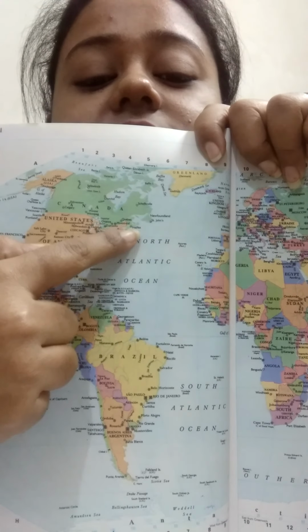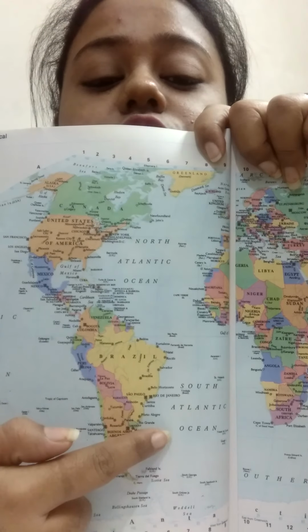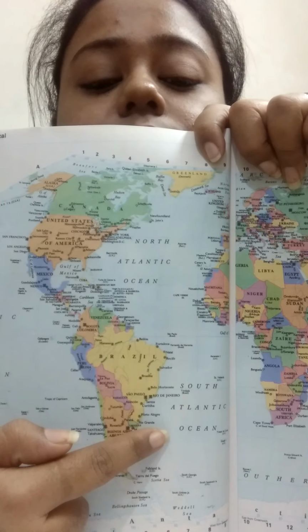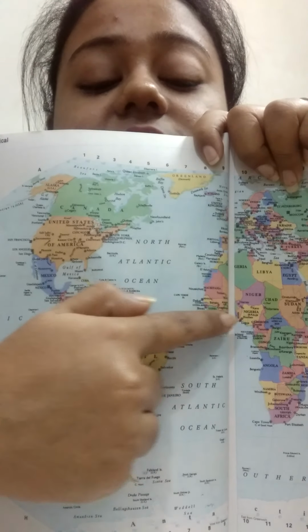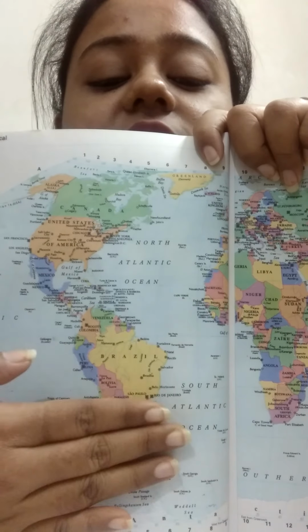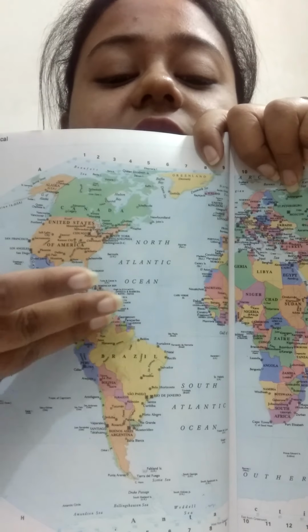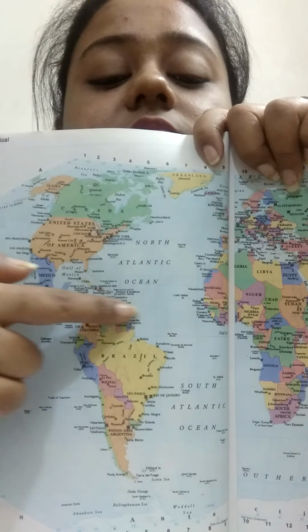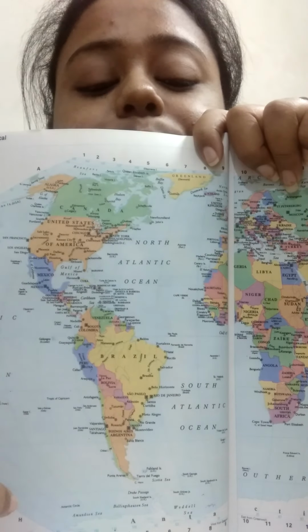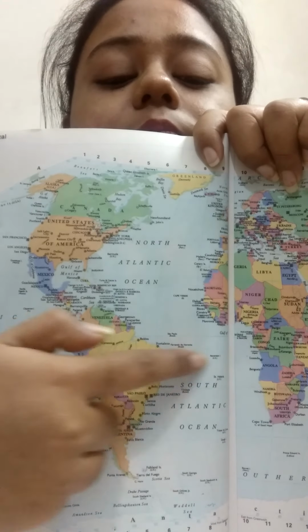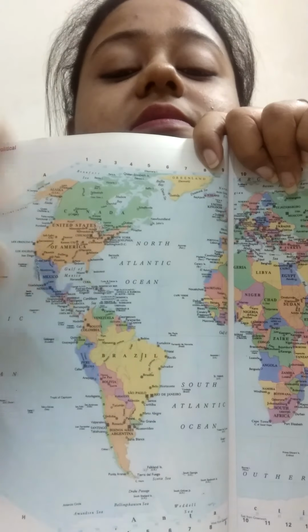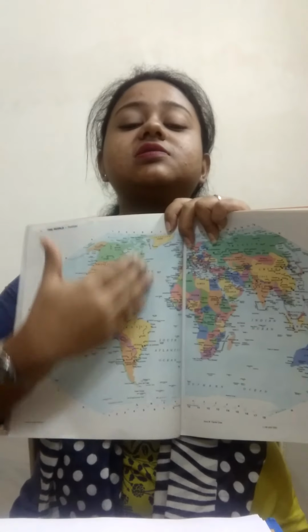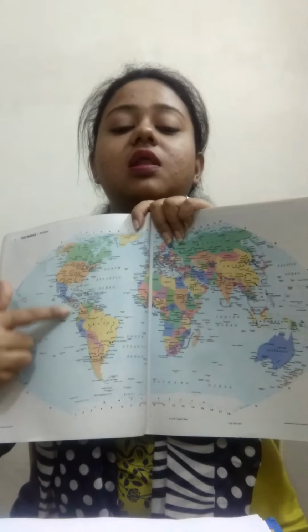See, North Atlantic Ocean, South Atlantic Ocean. Here is the Mid-Atlantic Ridge, which divides the Atlantic Ocean into two halves. The Mid-Atlantic Ridge passes from here. And the Sargasso Sea is here in the South Atlantic Ocean. And this Atlantic Ocean is the second largest ocean. It is just half the size of the largest, the Pacific Ocean.